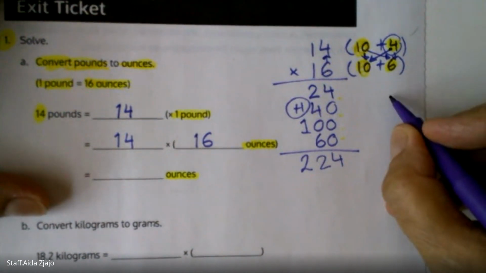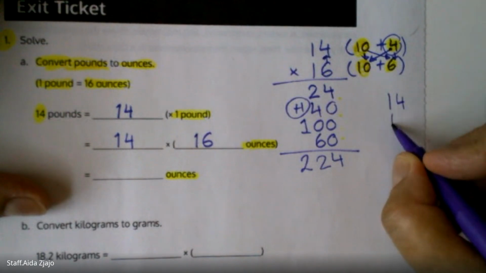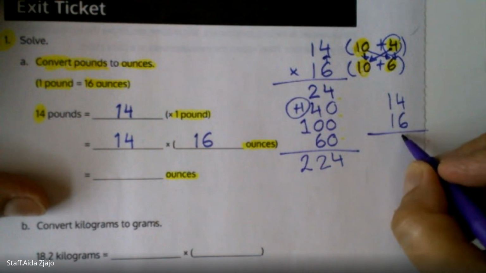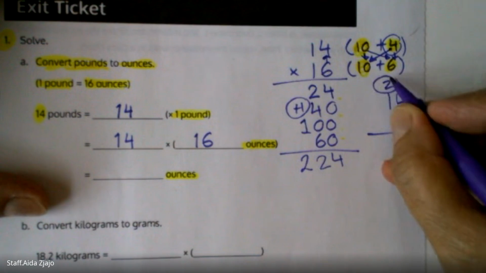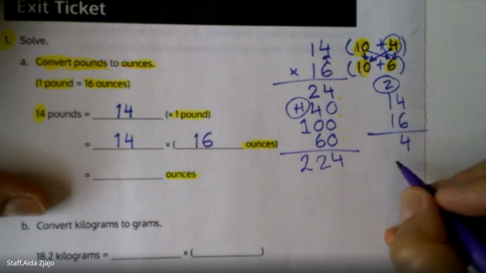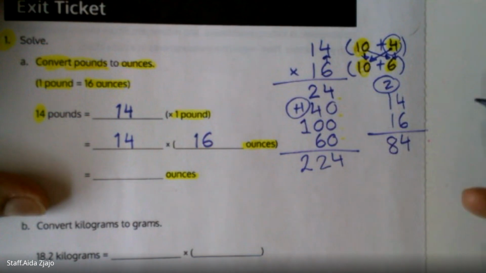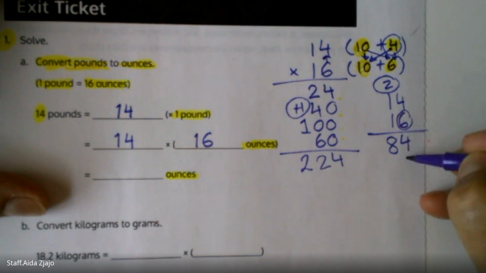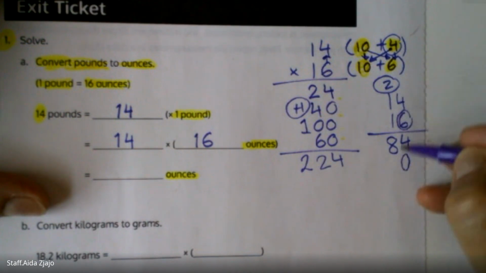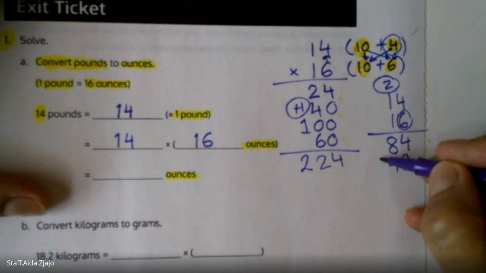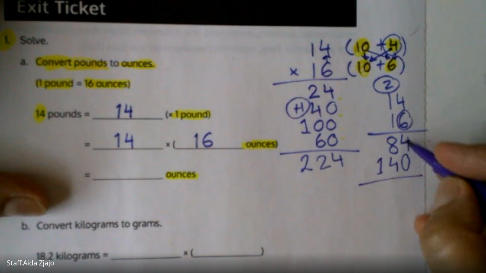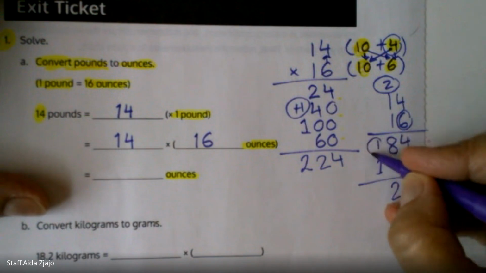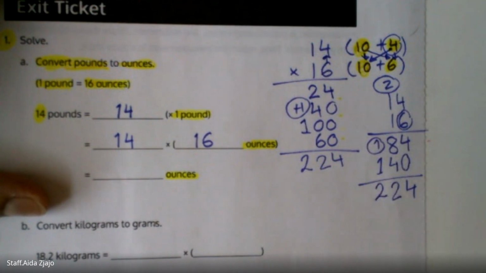If I do the really standard algorithm, I can do it this way. Ready? 6 times 4 is 24. I write 4, I remember 2. 6 times 1 is 6, plus 2 is 8. Now I'm done with ones. I put the 0, and I do 1 times 4 is 4, 1 times 1 is 1. And then I add. 8 plus 4 is 12. I remember 1. And that is 224.